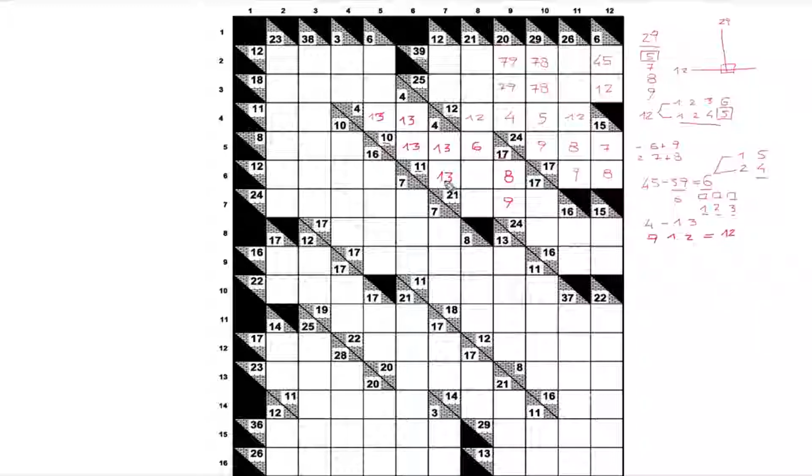Okay, and here cannot be number 3 because number 11 will be produced with 3 numbers, 8 plus 1 plus 2, and here cannot be number 3. Okay, here is a number 1, here is a number 3, and here has to be number 1 and consequently here will be number 3 and here will be number 1.